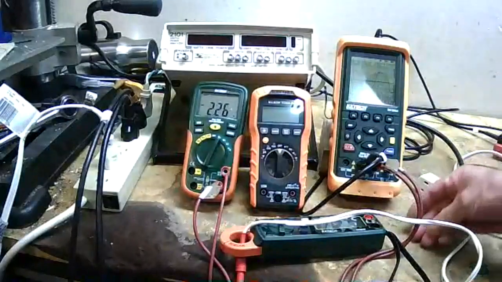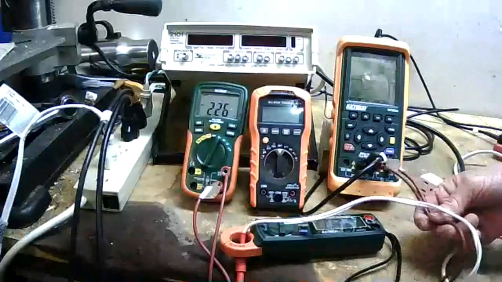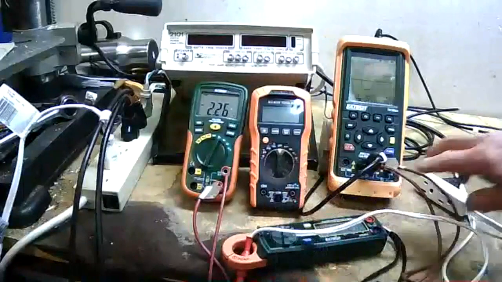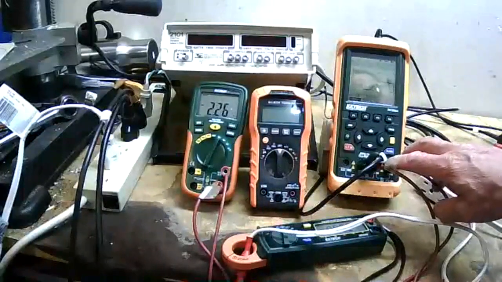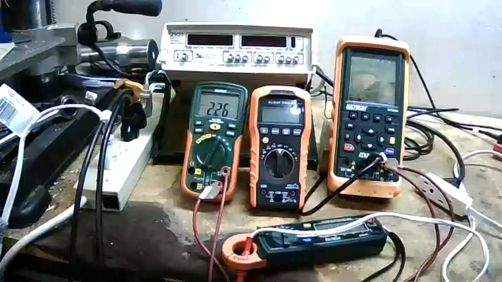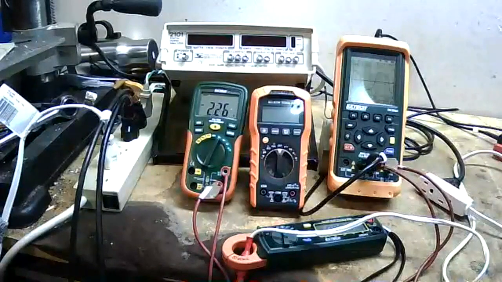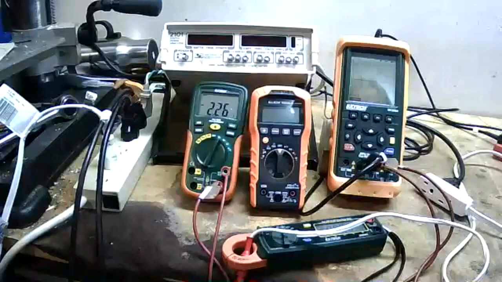The voltage reading, I'm sending the voltage to channel A, and I have another extension cord with banana plugs plugged into common and channel A. To measure the current, the oscilloscope only measures voltage, so I need a way to measure the current.